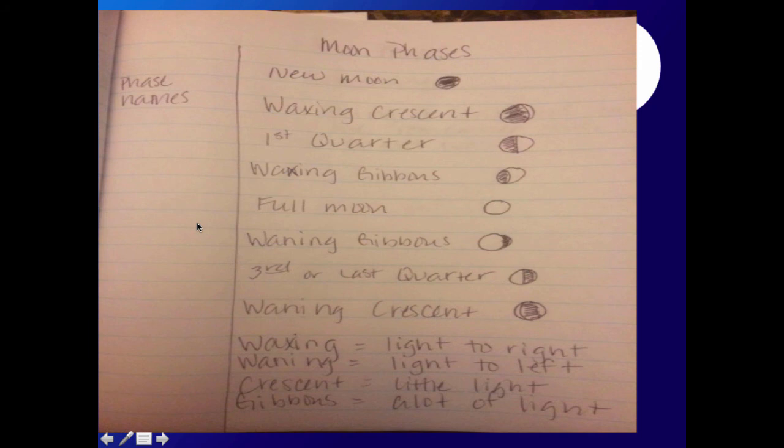Okay, so your notes, they should look like this. It was easier for me to just write the notes myself and take a picture of it. So I've been talking to you throughout about drawing the pictures of the moon. And remember, waxing crescent, see how my light's to the right? Make sure that you're coloring the correct side in. You want to color the dark part, not the light part. And then you get down here and just make some notes to yourself about what's what.